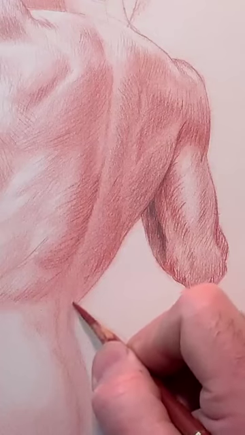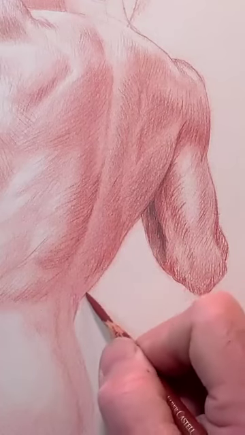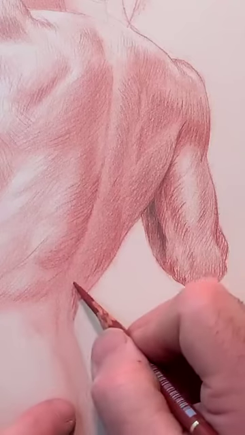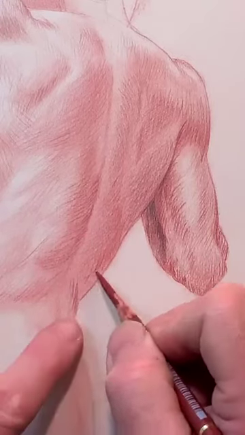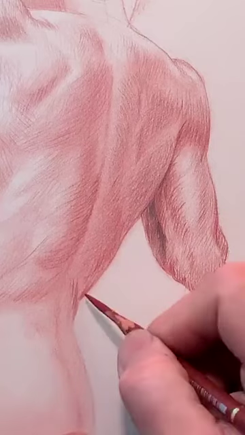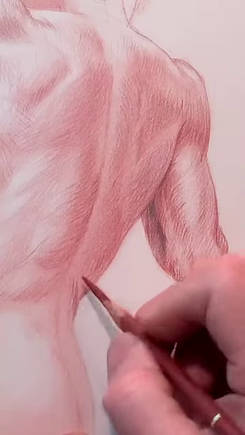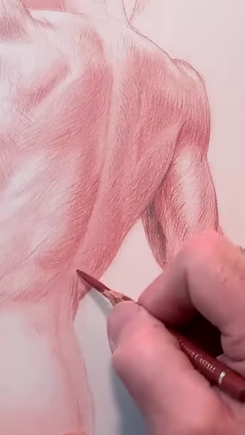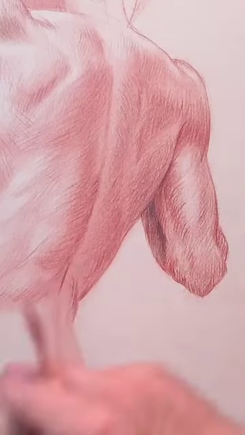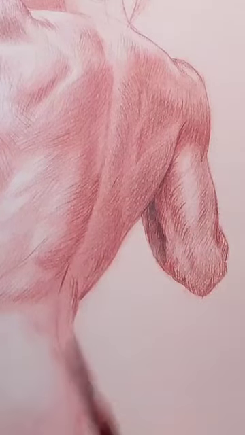So here I'm going to have some overlapping. This overlaps with the rectus spinae, and it overlaps here with this form, which is going to go behind like that. So now I have this overlapping. Now this overlapping is really important, because it creates a sense of three-dimensionality.